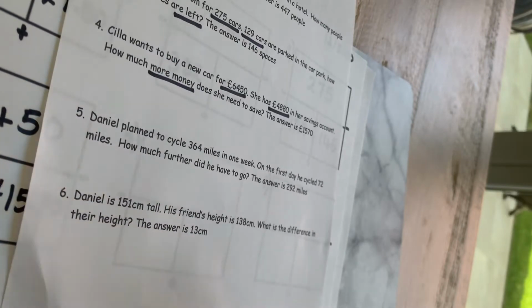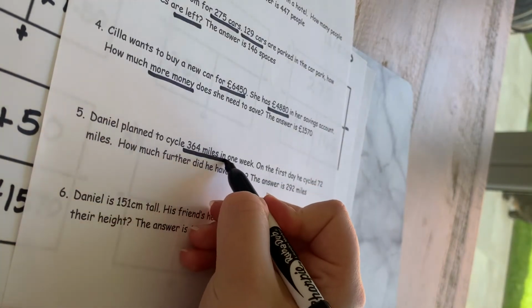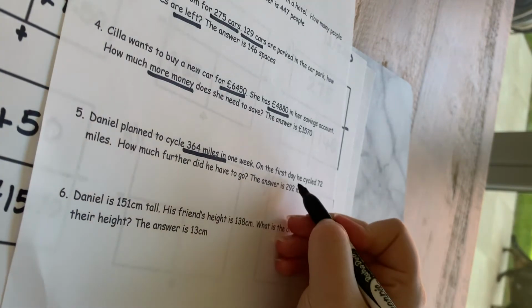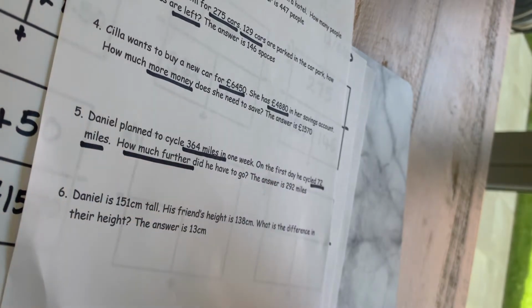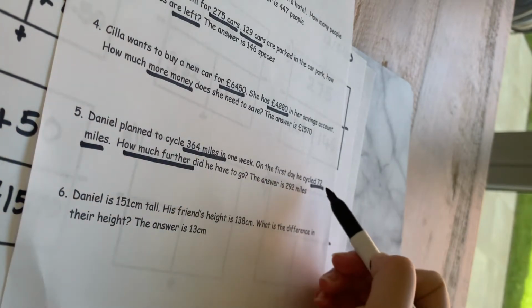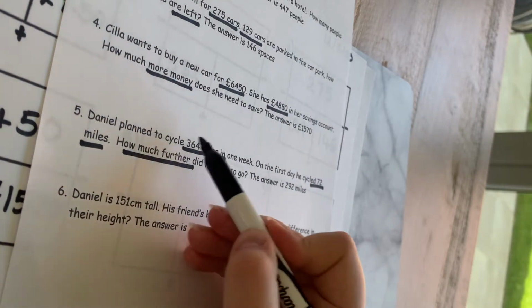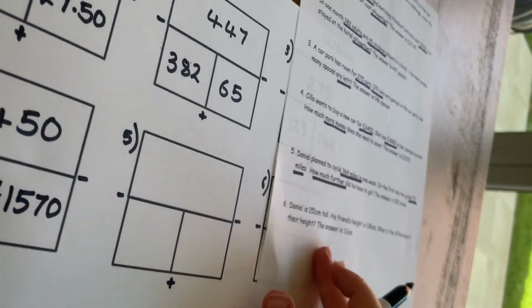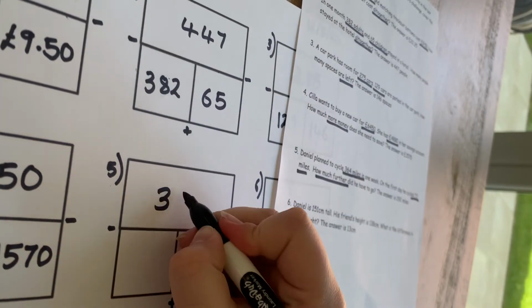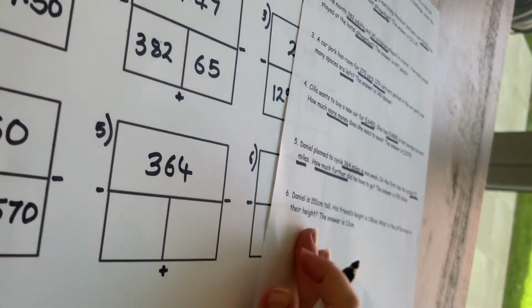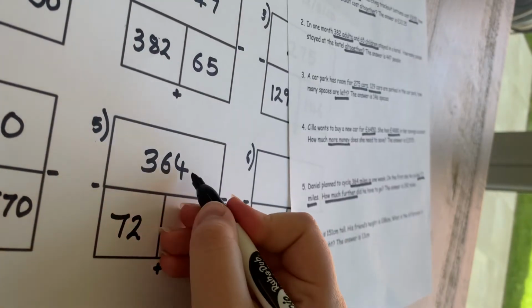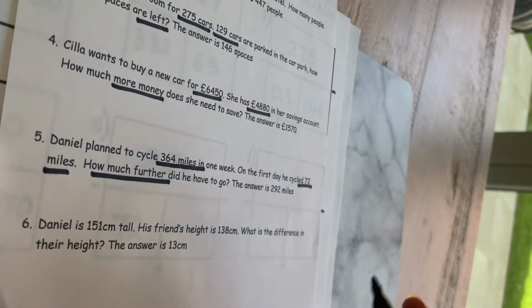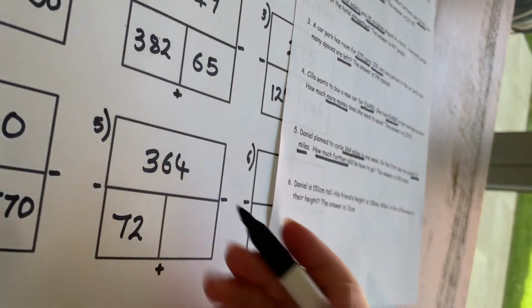Question number 5. Daniel planned to cycle 364 miles in 1 week. On the first day, he cycled 72 miles. How much further did he have to go? So again, I know I've got part of it. I need to know how much further he has to go to get to his total. The 364 miles is my total, so that goes at the top. And I'm taking away what he's already done. He's already done 72 miles. 364, take away 72. My answer is 292, which can then go into my missing part down here.